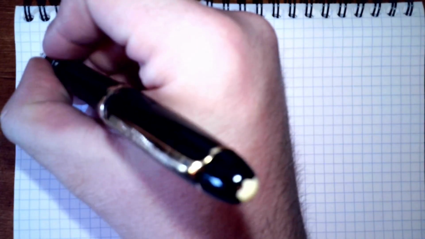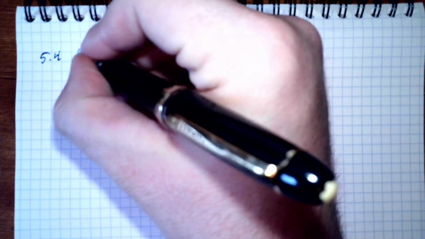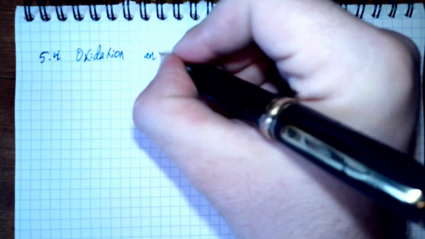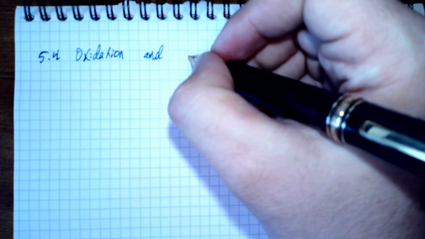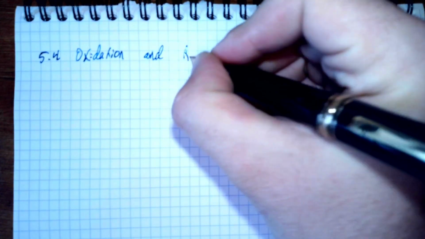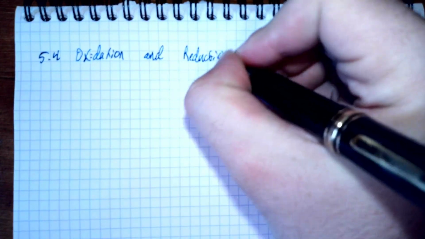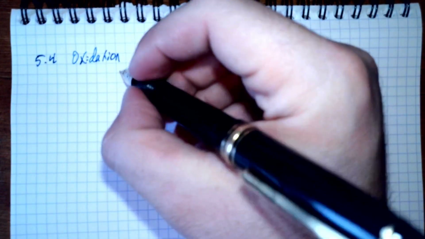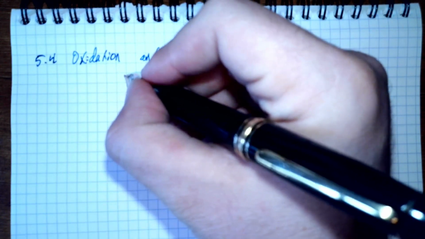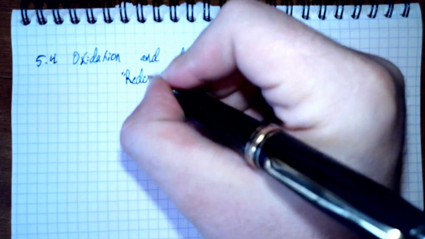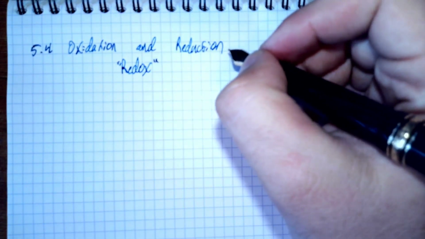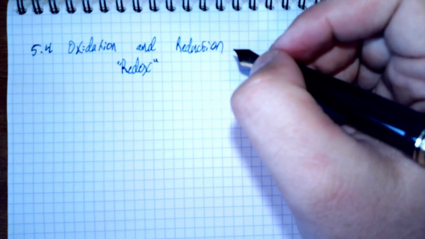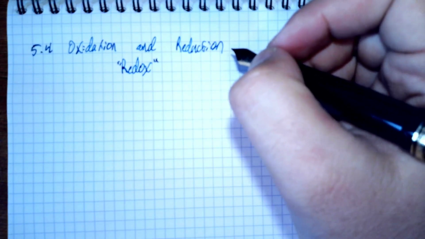5.4 is on oxidation and reduction. And oxidation and reduction are two separate types of reactions that always occur together, to the point that we often just mash the two words together and say redox. All right?